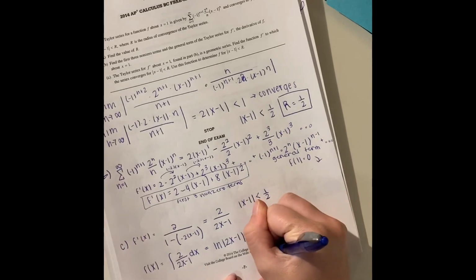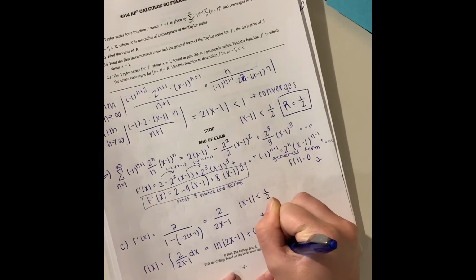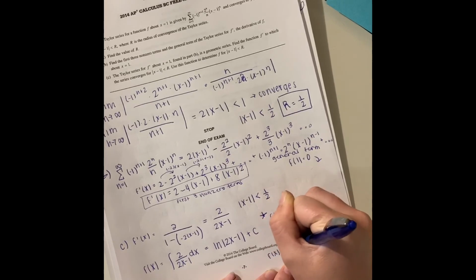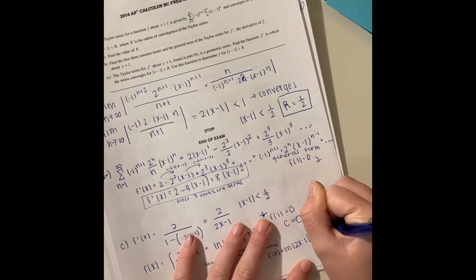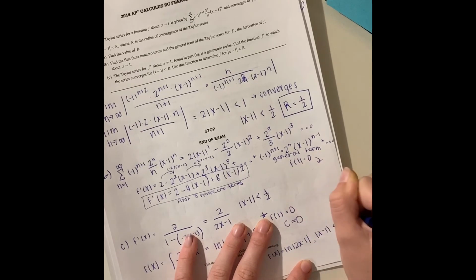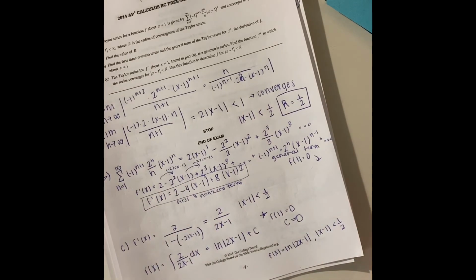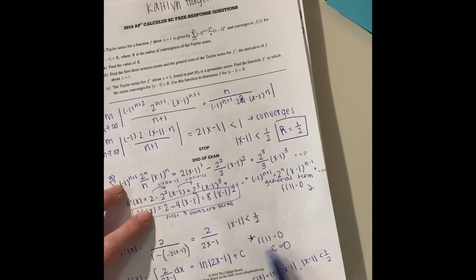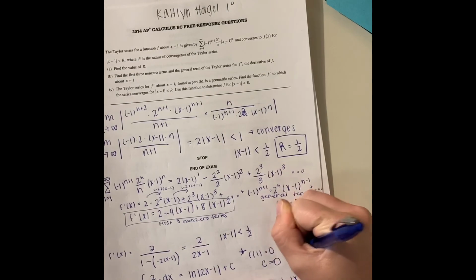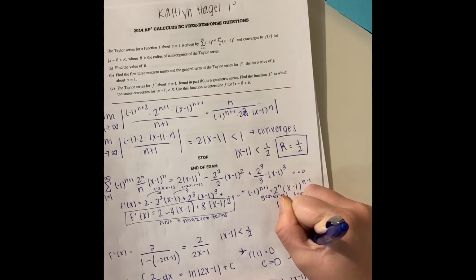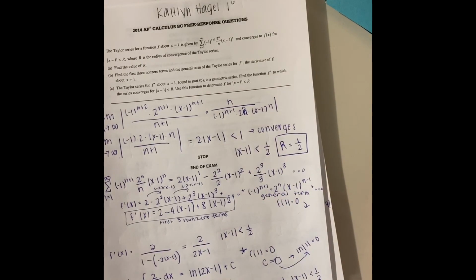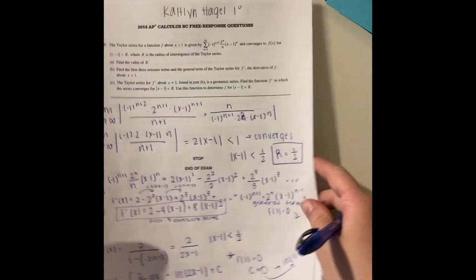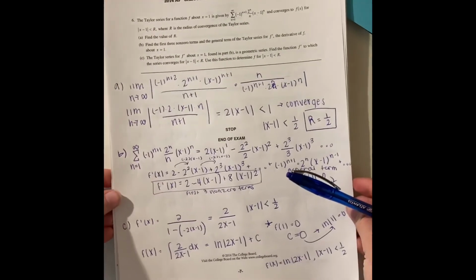So then, we look at f of x, we go to ln of 2x minus 1 with |x minus 1| less than 1/2, and that would be your answer. And when we found this, we went from ln of 1, which equals 0, and therefore that's how we got that c equals 0. And that is your answer. Question number 6.